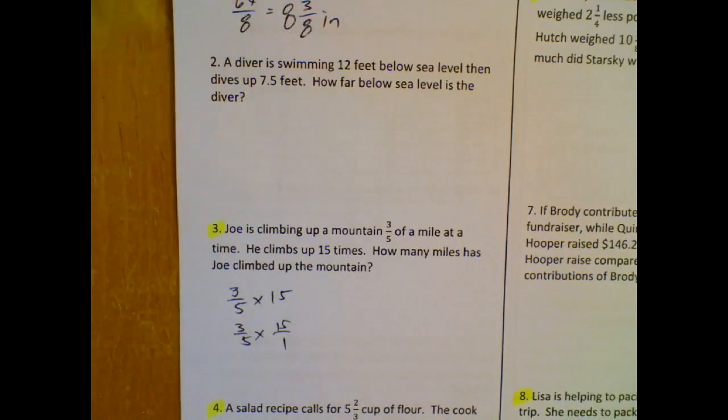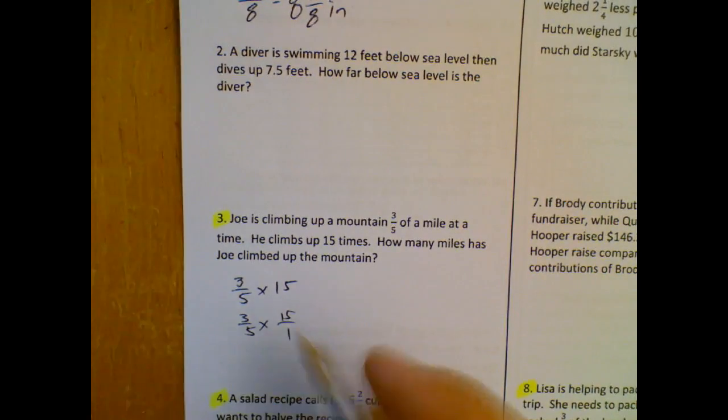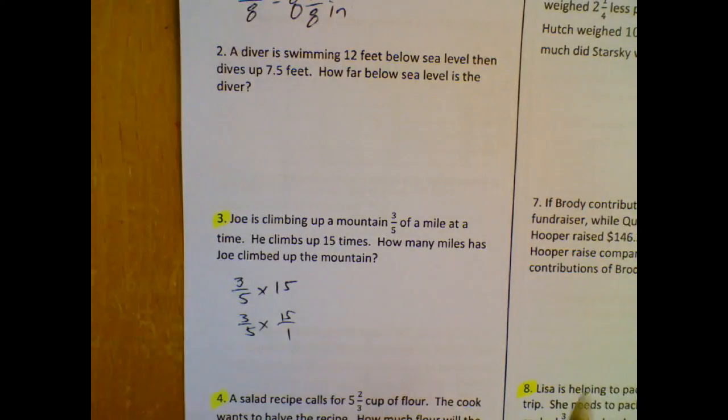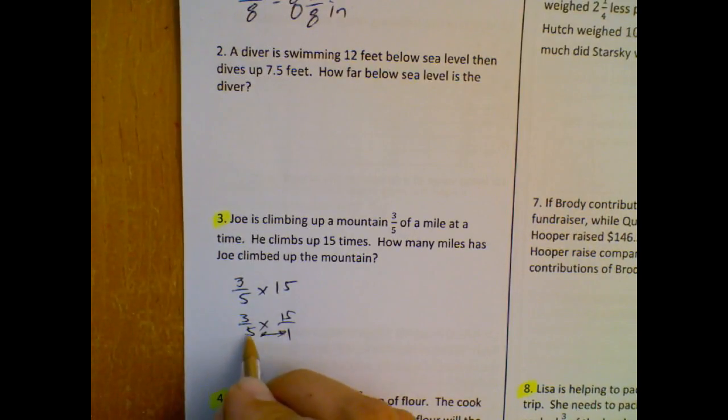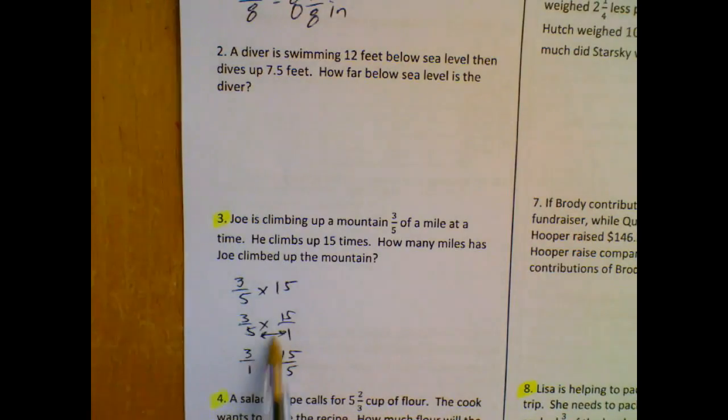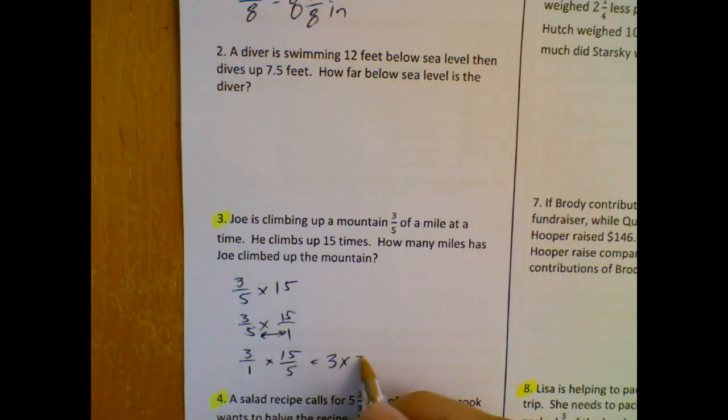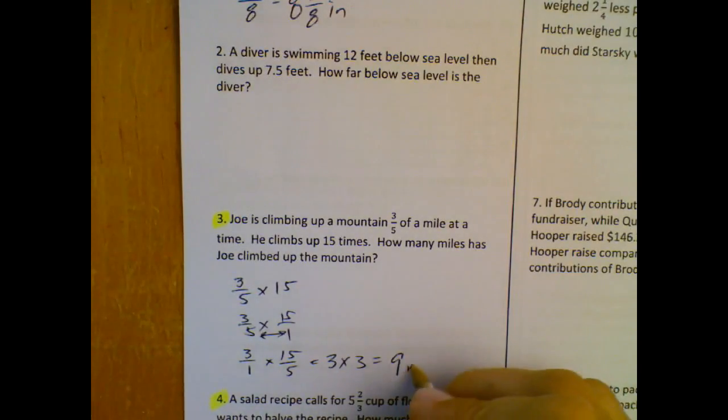And when I do that, I notice I have this right here. I have 15 over 5. Remember, with multiplication, you can change the order of these things. So I could write this as, if I swap these, because 5 times 1 is the same as 1 times 5. So all it is, I change places with these two, because you can change the order in multiplication, it's okay. But 15 over 5 is the same as 3. So this thing comes down to 3 times 3. So 3 over 1 is 3. 15 divided by 5 is 3, or 9 miles.